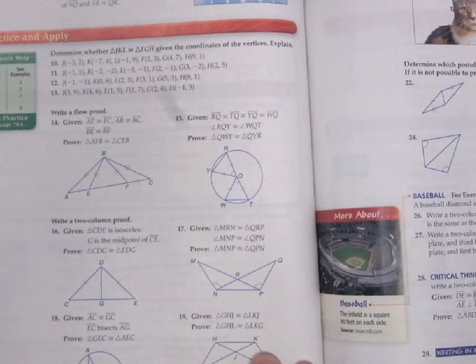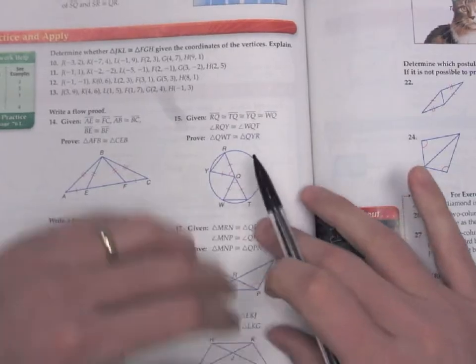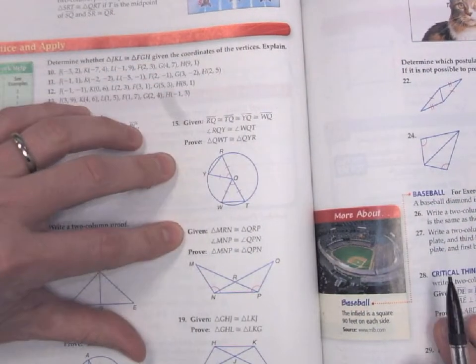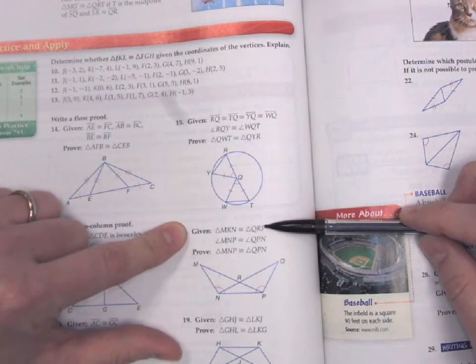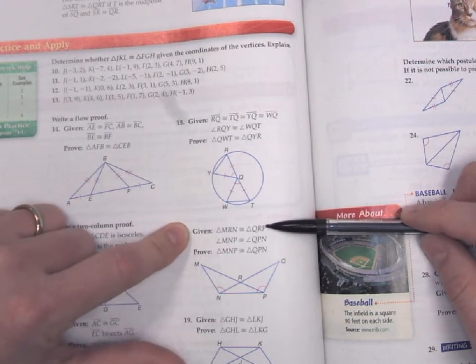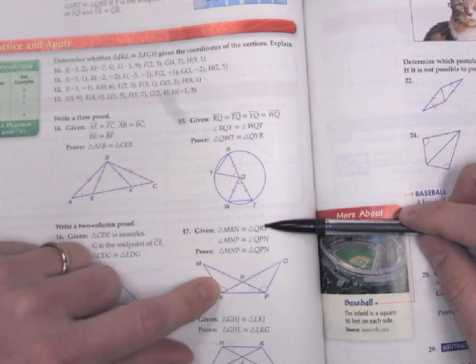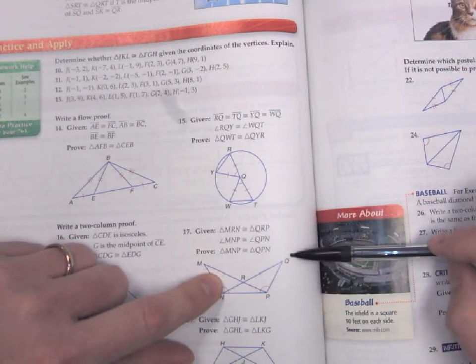Okay. So I'm going to have you write the proof out yourself, but let me just give you some hints here. The given starts out with a triangle congruent statement right here, right? You just got to figure out which triangle they're talking about. So MRN is this one, and then QRP is this one.